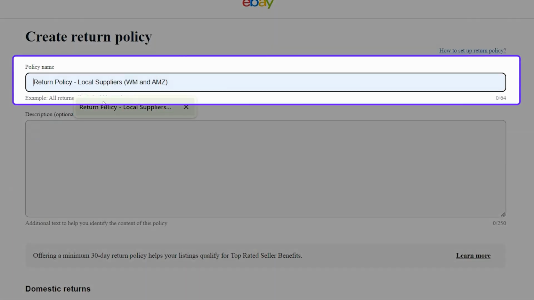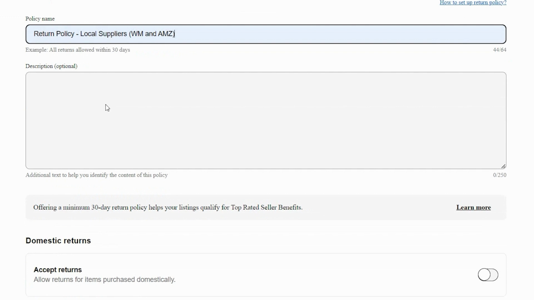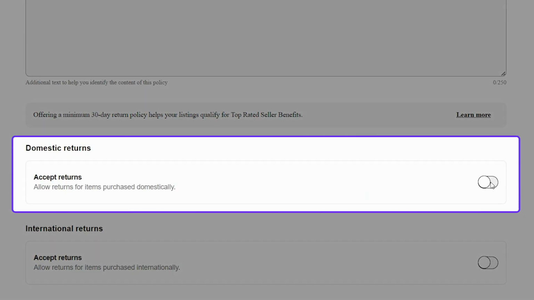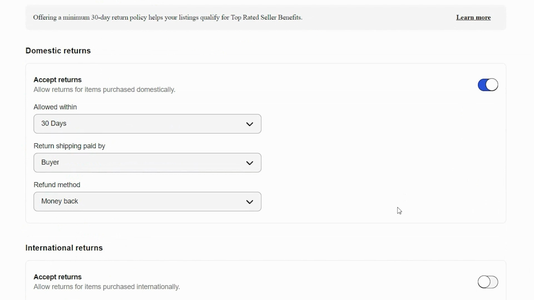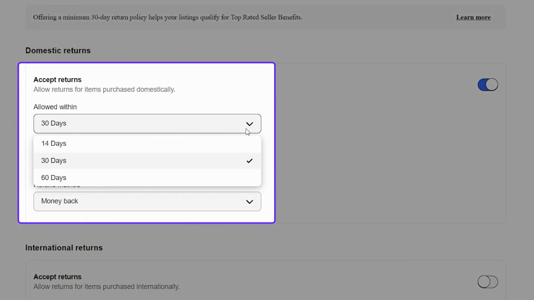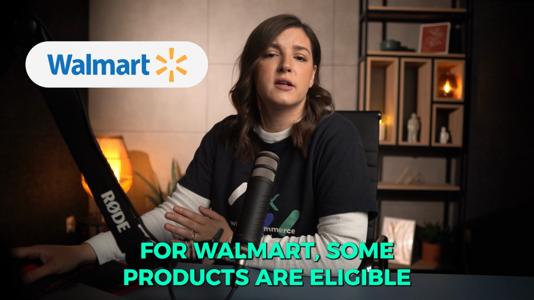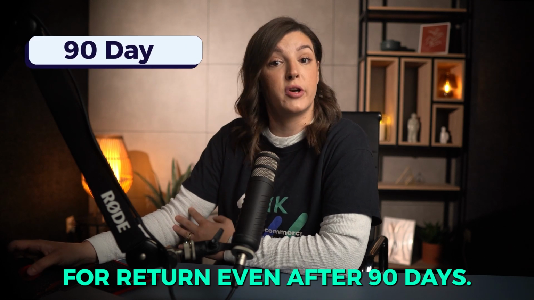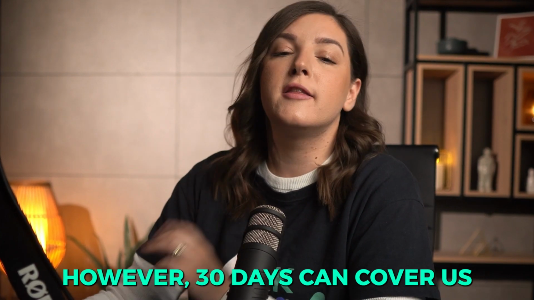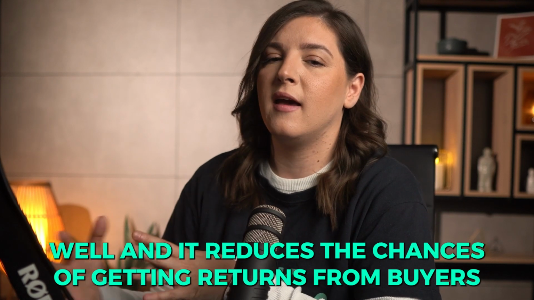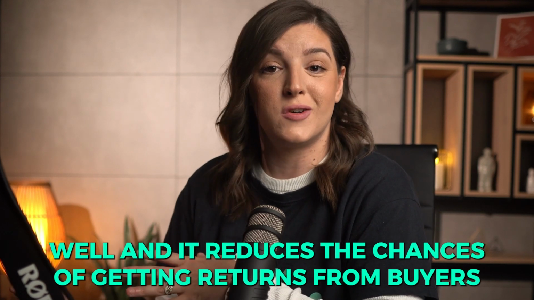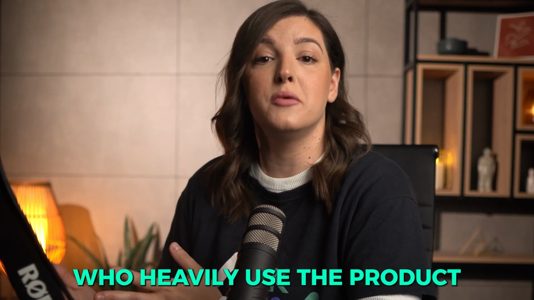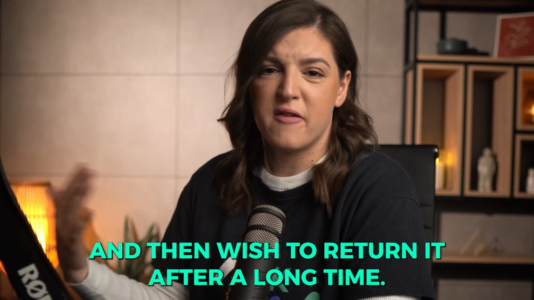In the policy name, we can use a name that we will easily identify, such as Return Policy Local Suppliers. Now, in the Domestic Returns section, we will click on this radio button and add the following. So, allowed within 30 days, as most products are returnable within 30 days. For Walmart, some products are eligible for return even after 90 days. However, 30 days can cover us well, and it reduces the chances of getting returns from buyers who heavily use the product and then wish to return it after a long time.